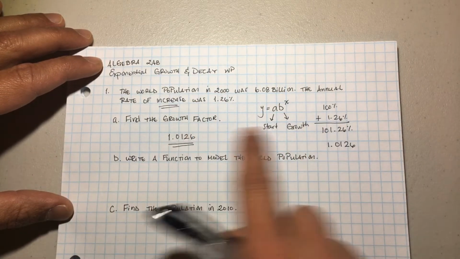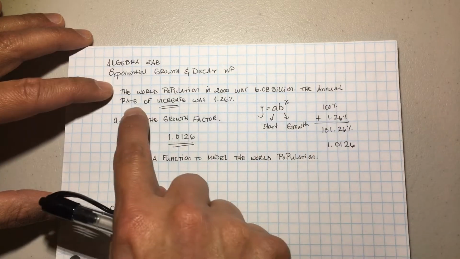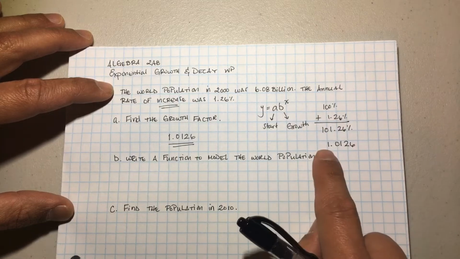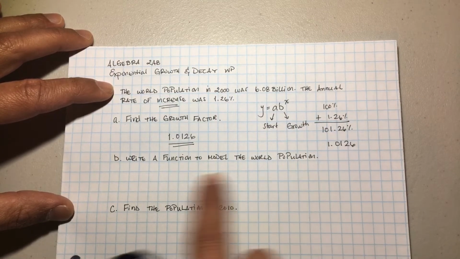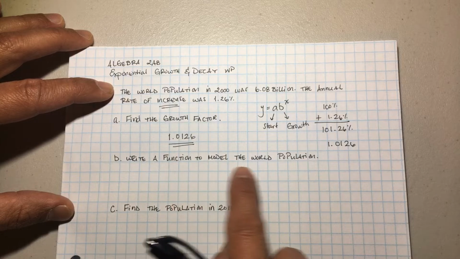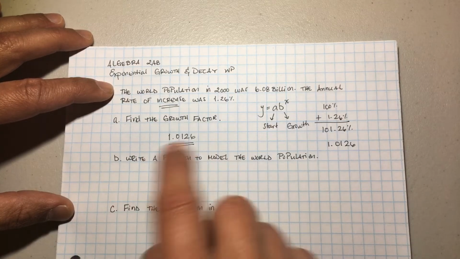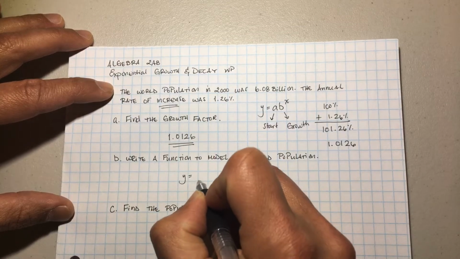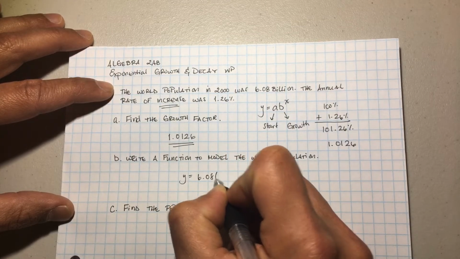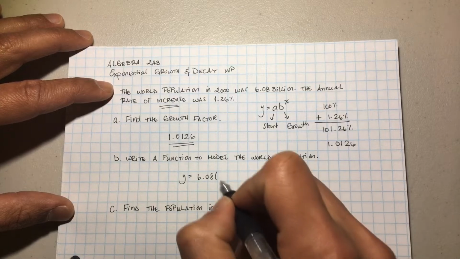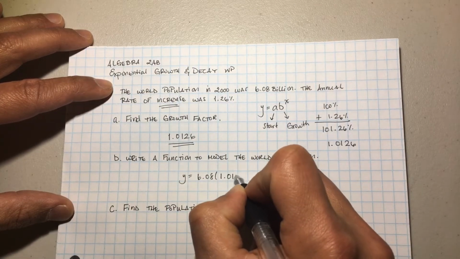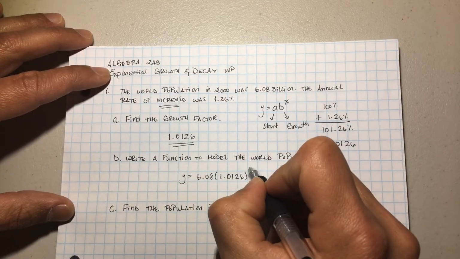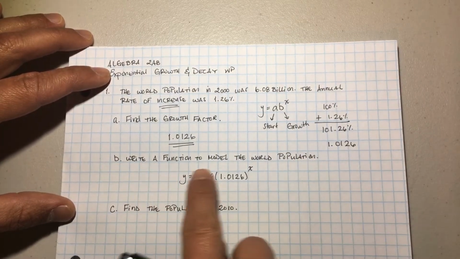So you take your 100%, and because it's increasing, you add the rate of growth, and you end up with 1.0126. Part B says write a function that models the world population. Well, the function is represented by this. So we're going to write y equals a, your starting value, 6.08. Our b is our growth factor, which is 1.0126, to the power of whatever that is, x. Because it just tells you to write a function to model.